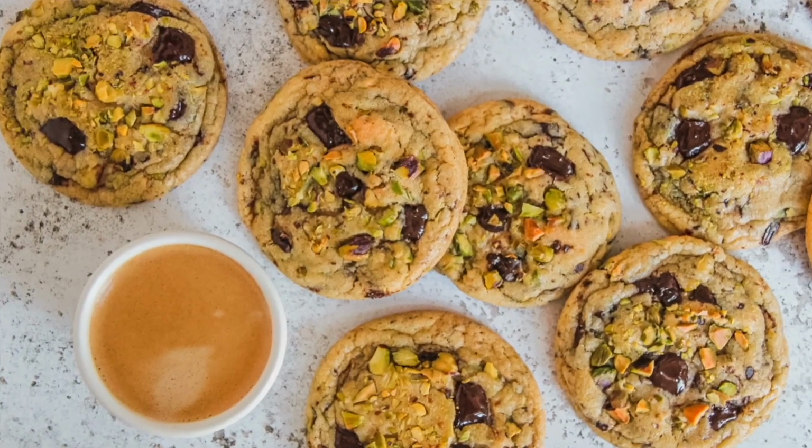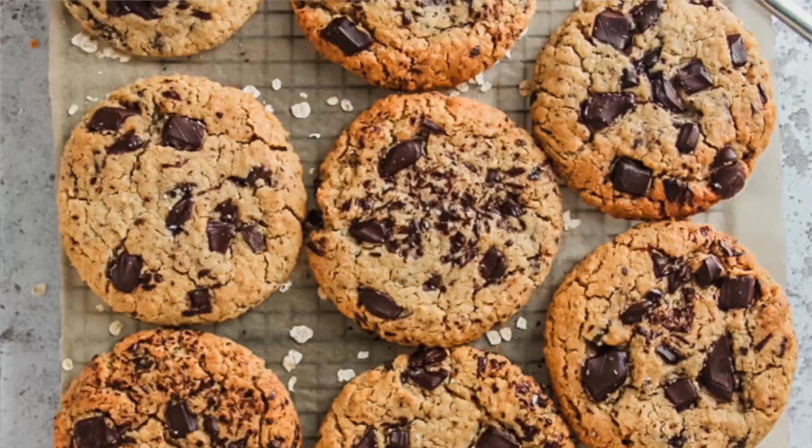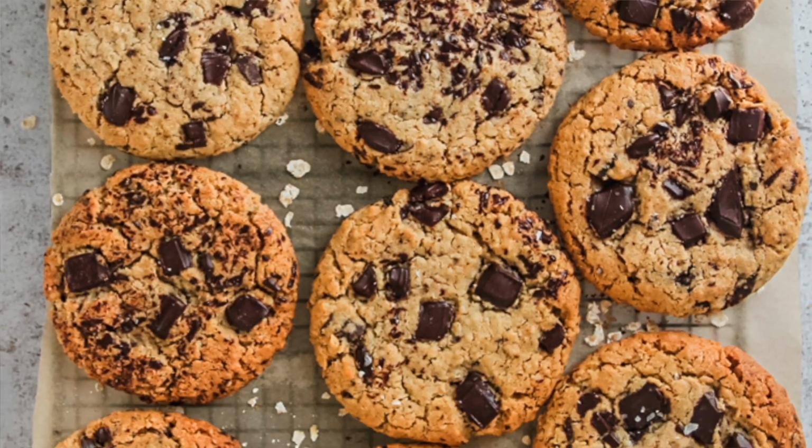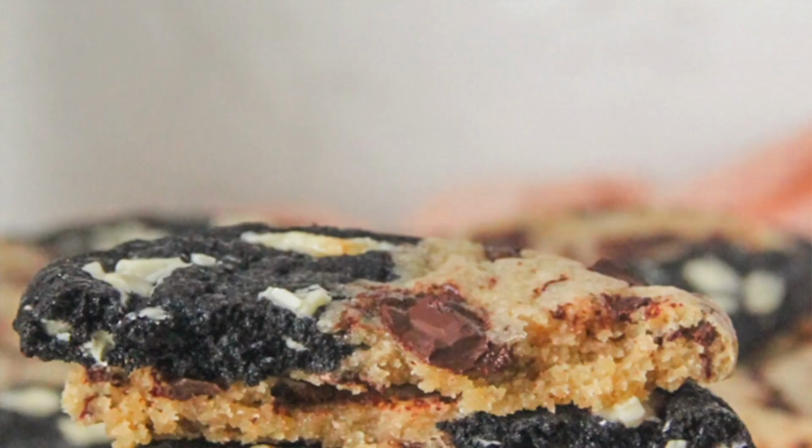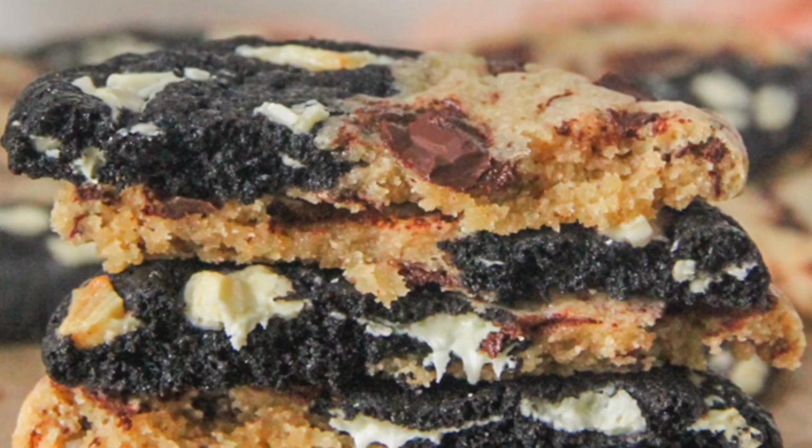Room temperature butter alongside room temperature eggs gives cookies that soft texture, and the fat contributes to the tender and rich flavor whilst ensuring that those cookies spread nice and evenly whilst baking. Most often you'll see a recipe requires room temperature butter versus melted, and this is because it makes it easier to whip up with sugar and gives the cookies their nice rise.